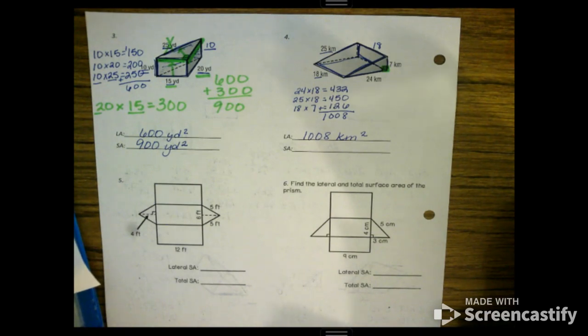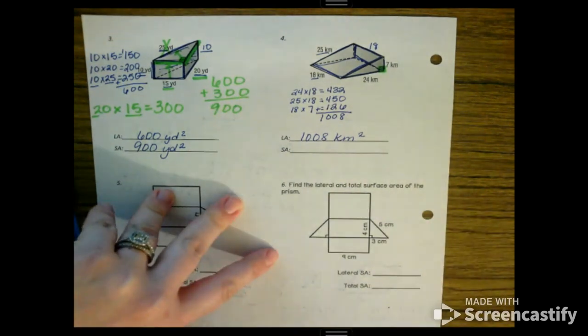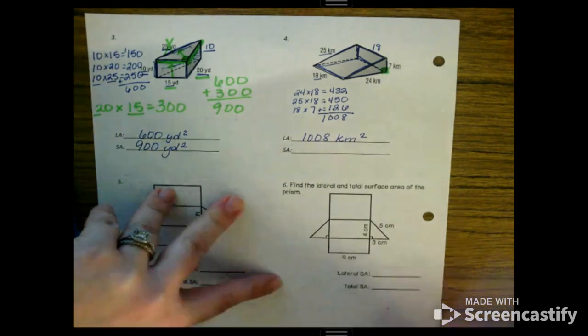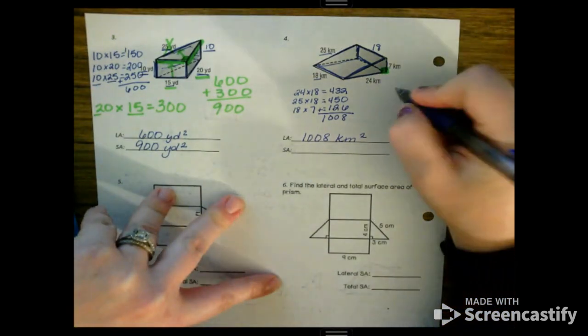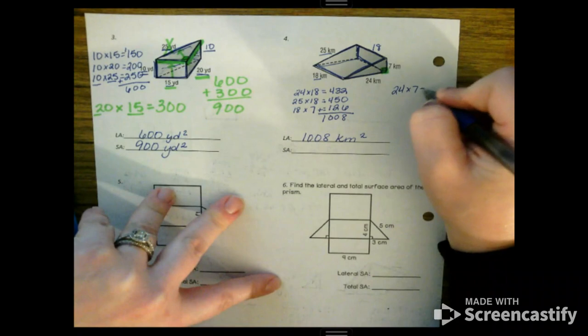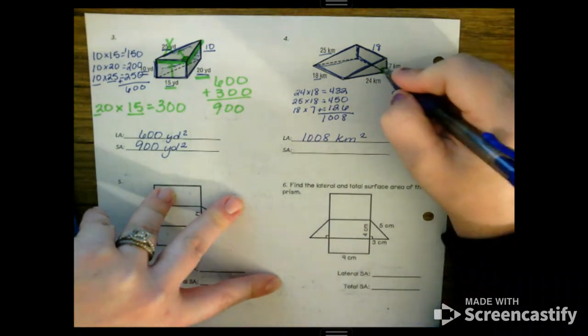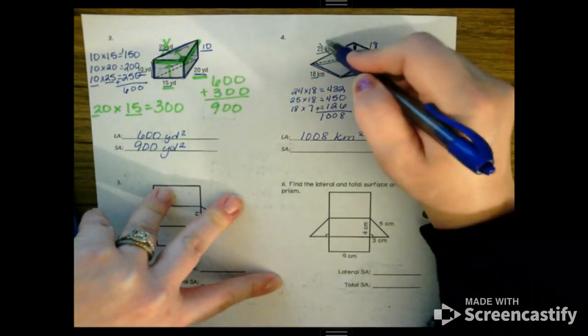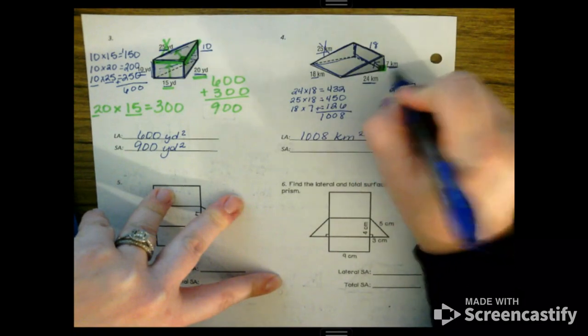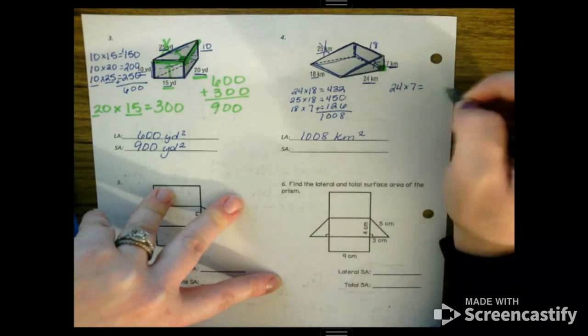Okay, so then for my base, what measurements for my triangle did I use? 24 and 7. Why do I not use 25? It's across from that right angle. That's my hypotenuse. I don't use it. This is my base. This is my height. Okay, what do you get when you multiply 24 times 7?